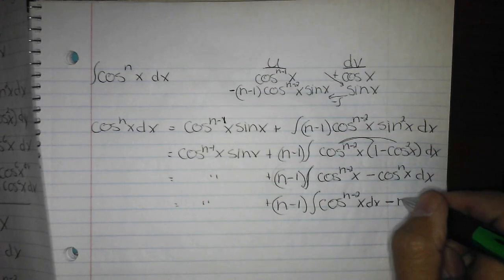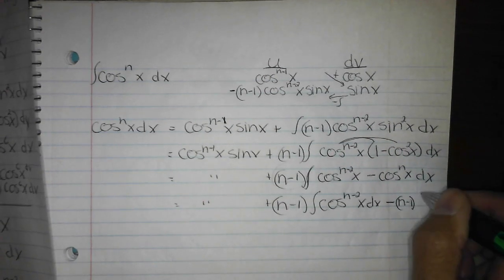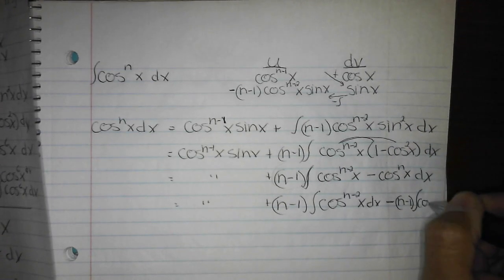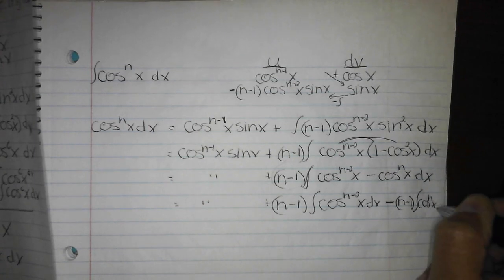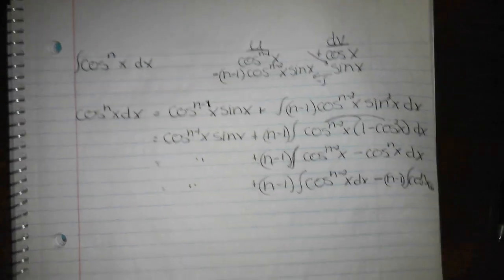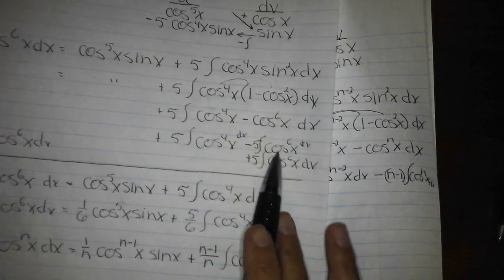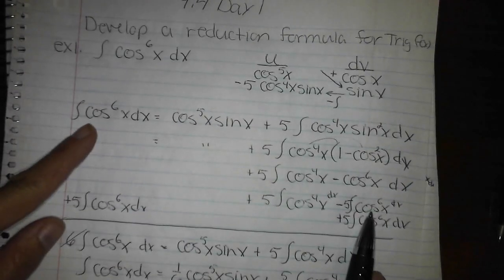I'll have n minus 1 integral of cosine to the n x dx. And now looking, this last term should match what I started with.